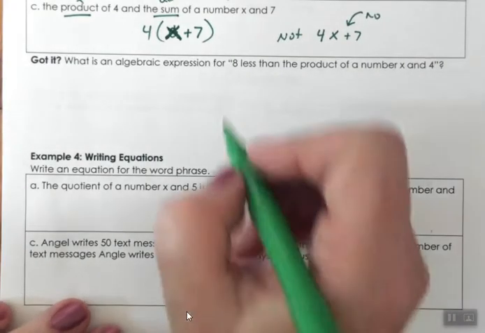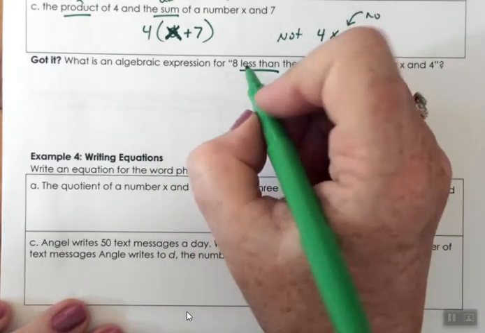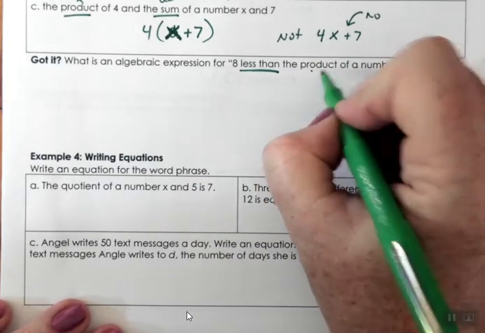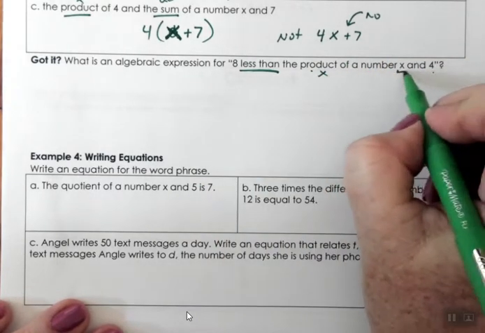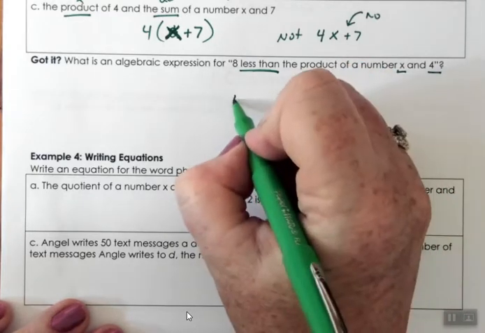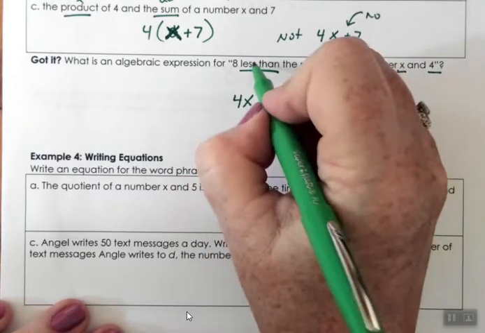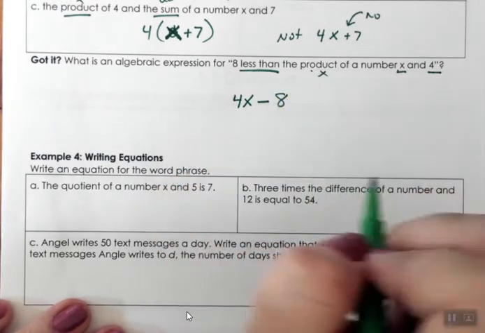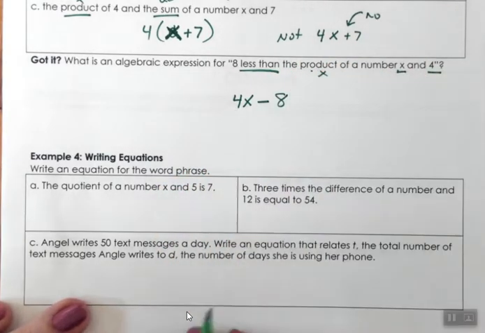All right, so we've got 8 less than. That means we're gonna have a switch. Product of a number and x. Product is multiply. So the number x and 4, that's gonna be 4x less than minus 8. Notice the coefficient comes in front of the variable, and this is where we switch.